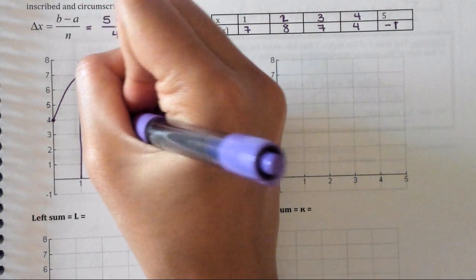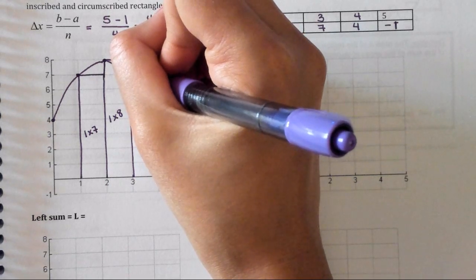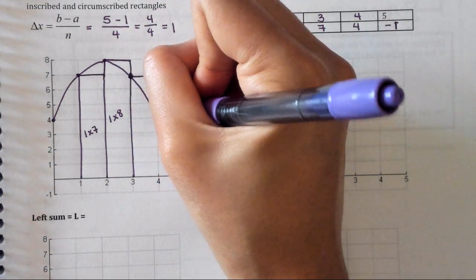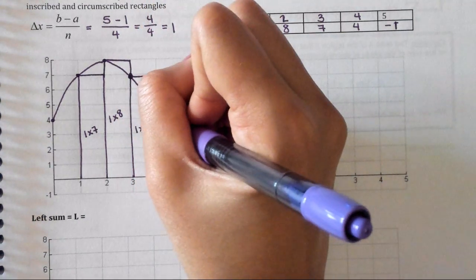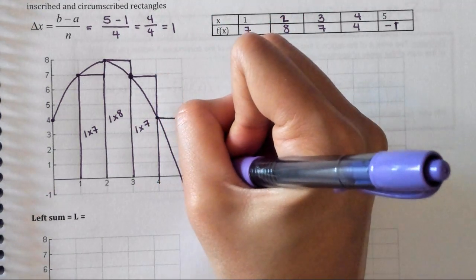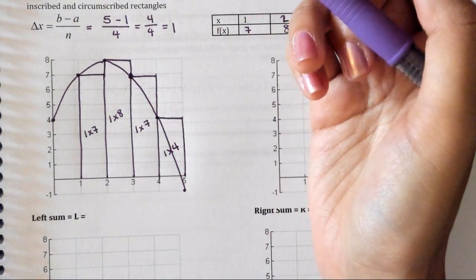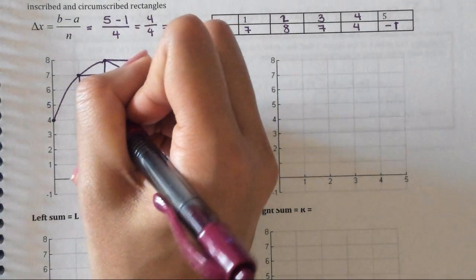So that's 1 times 8. This one, my point is on 7, so it's 1 times 7. And then this point is at 4, so it's 1 times 4. So the area that I'm actually finding is this whole shaded region right here.